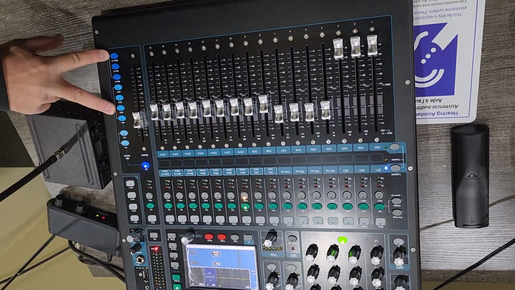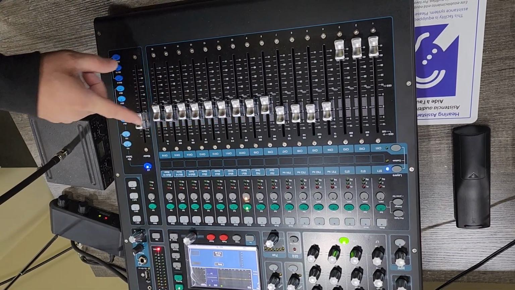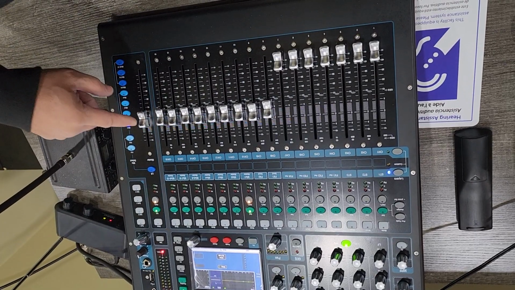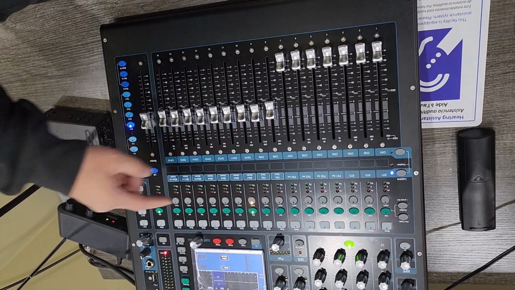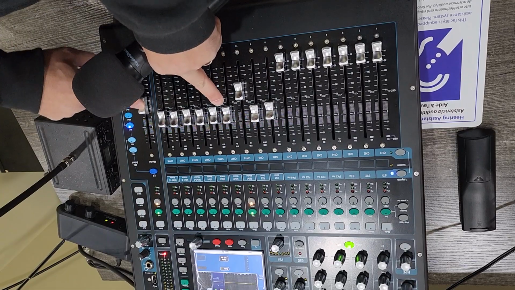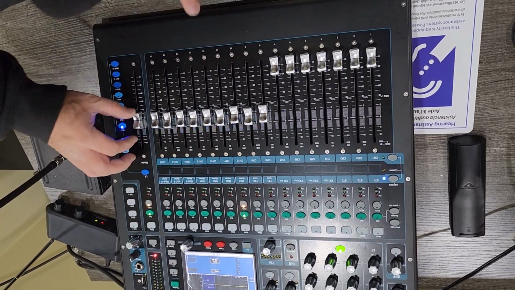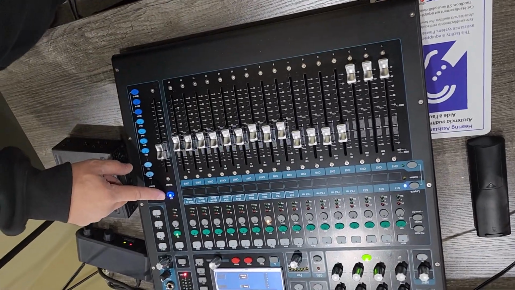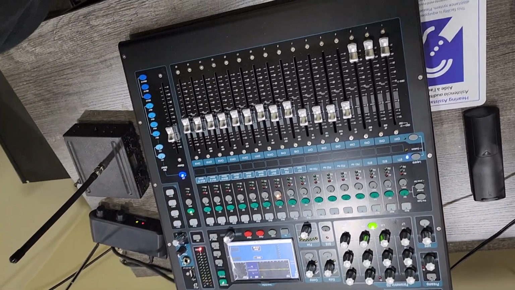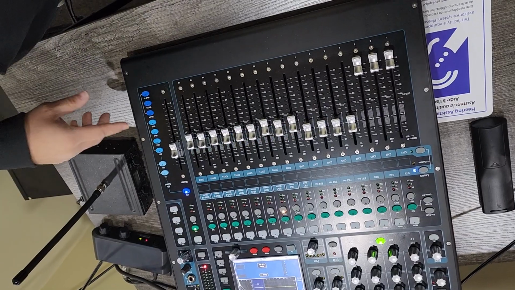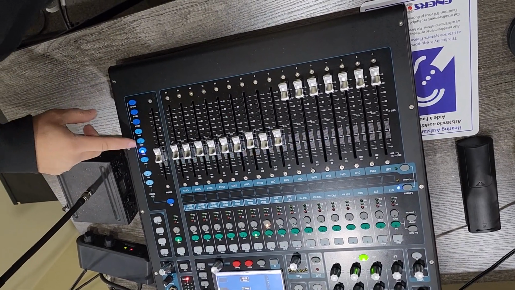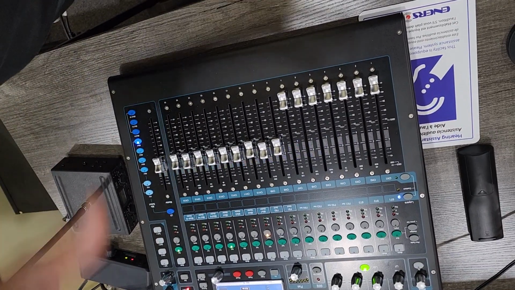Okay, they correlate together. This is the master. So if I'm on mix 1 and I hit mix 1, this fader becomes the master now, and so you'll see these two faders come together because it's the exact same thing. So by default, left right is on, and that means you're mixing for your house, mixing for your congregation. If you hit mix 1, that means you're mixing for your monitors. Mix 2, mix 3, mix 4. You can have a separate mix.